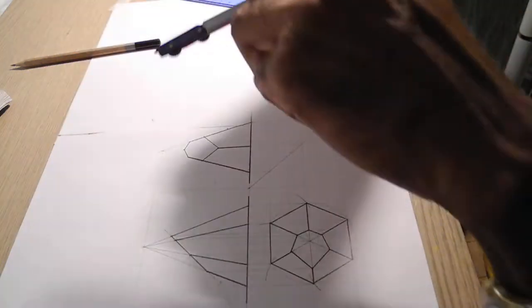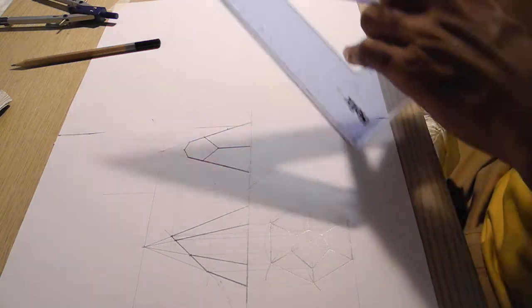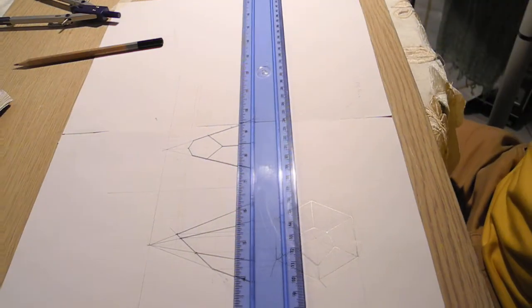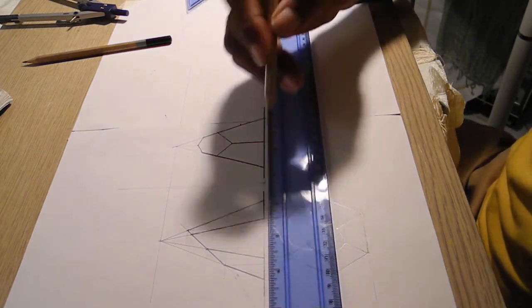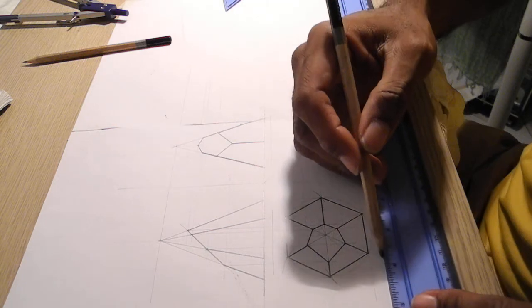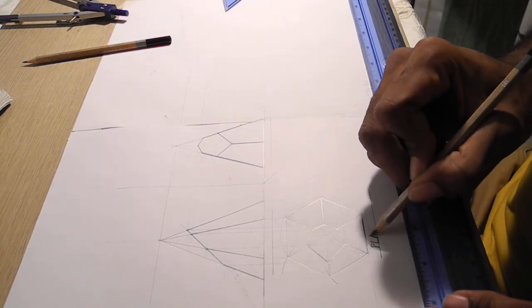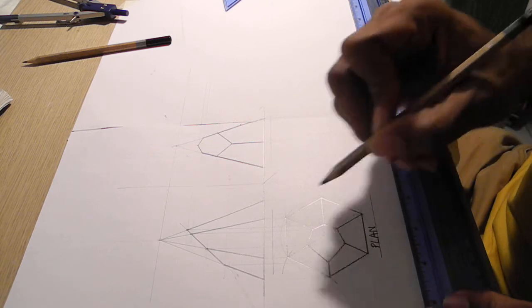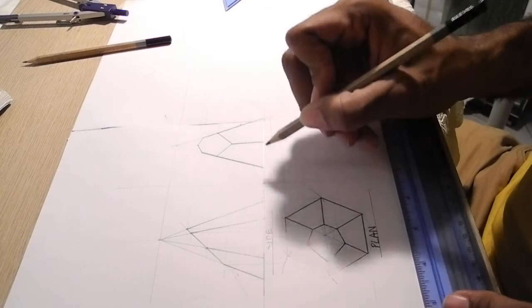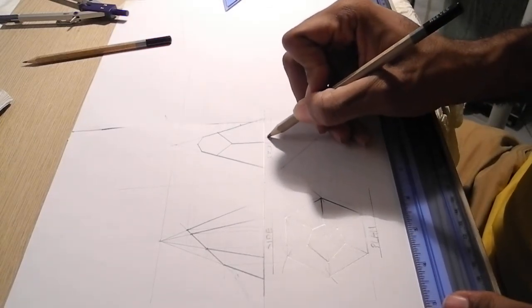Let's label these elevations now, so that while referring to them, we don't get confused. So this, the low one, is our plan at the bottom. That's our side. This is our front.